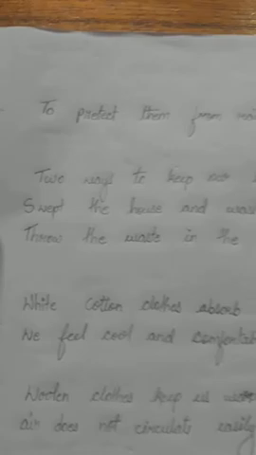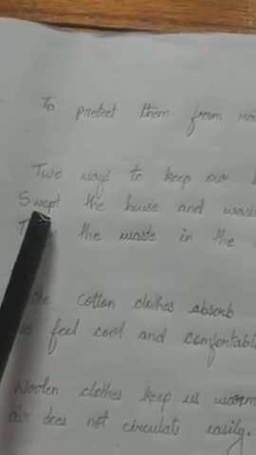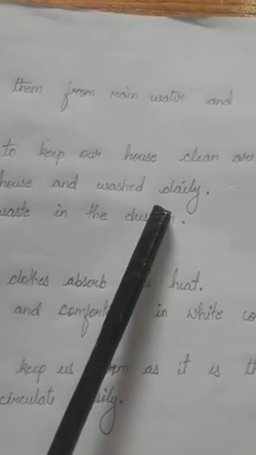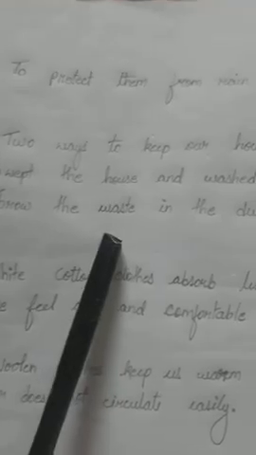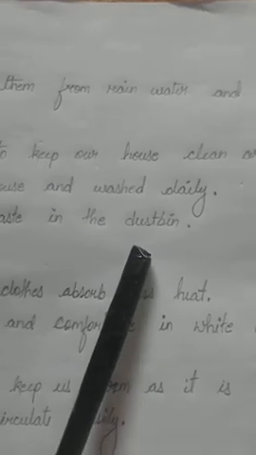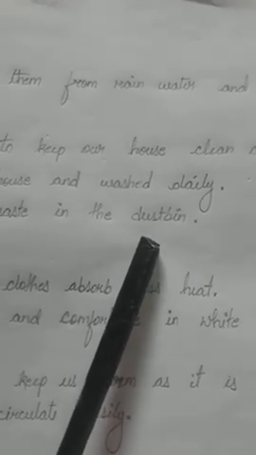Number 2, write 2 ways by which you can keep your house clean. So what are the different ways that we can keep our house clean? The answer, 2 ways to keep our house clean are: point number 1, sweep the house and wash daily, D-A-I-L-Y, daily. Point number 2, throw the waste, W-A-S-T-E, waste, in the dustbin, D-U-S-T-B-I-N, dustbin.